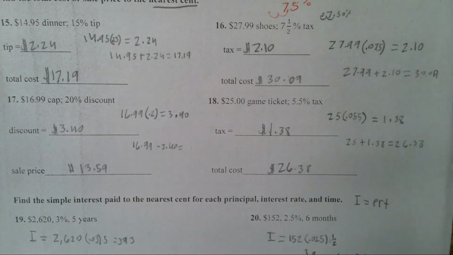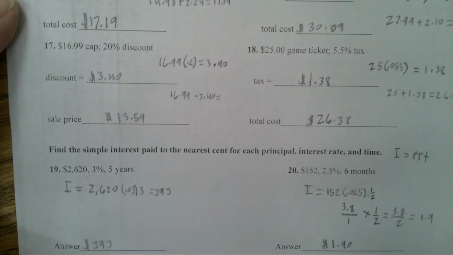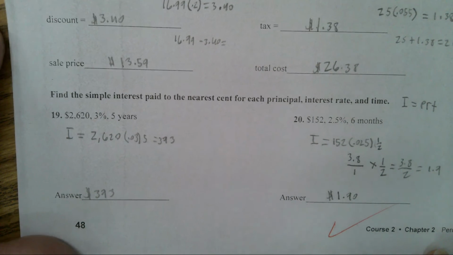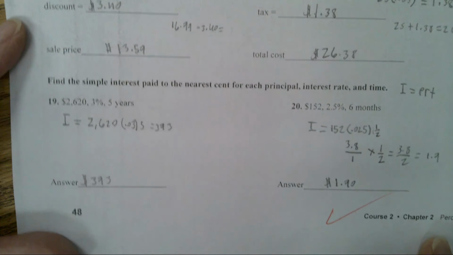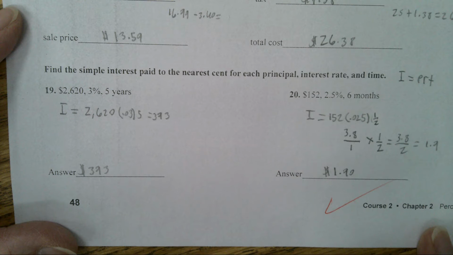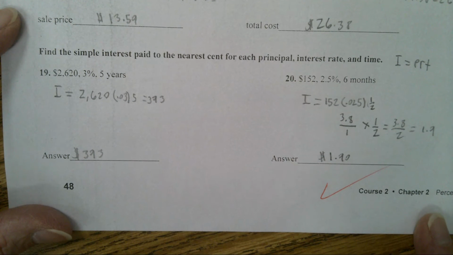All right. You will see problems like this either tomorrow or Monday when we take the test. Okay? We're going to do it Thursday. We're going to cut it up into two pieces, Thursday and Monday. All right? Now, let's look at number 19 and 20.